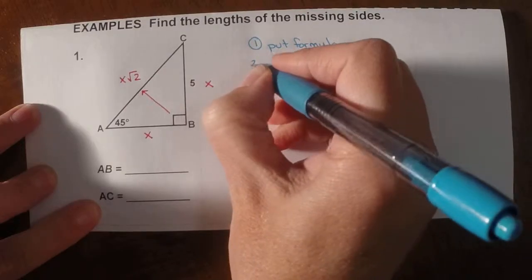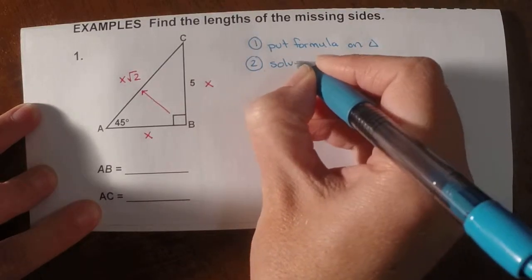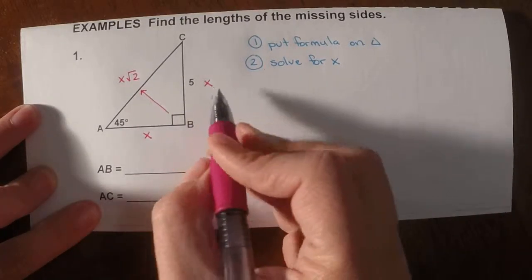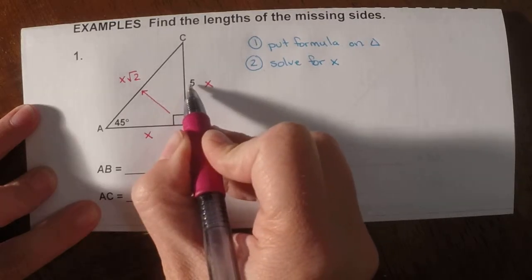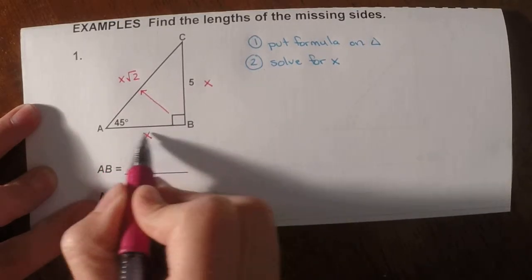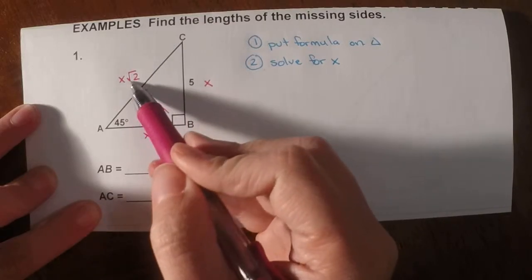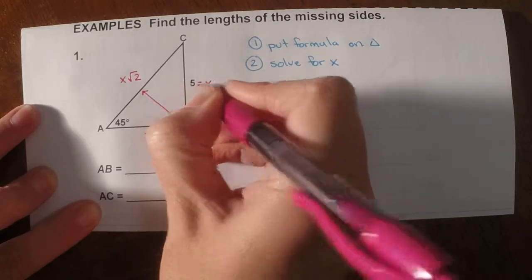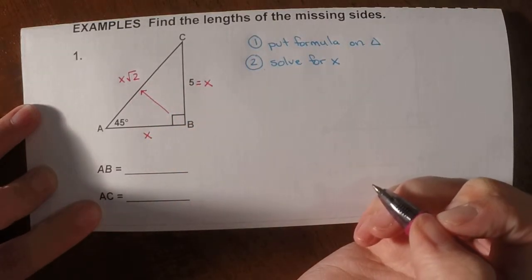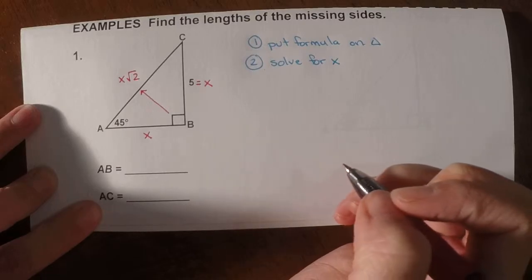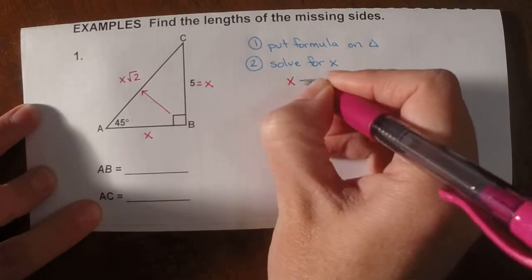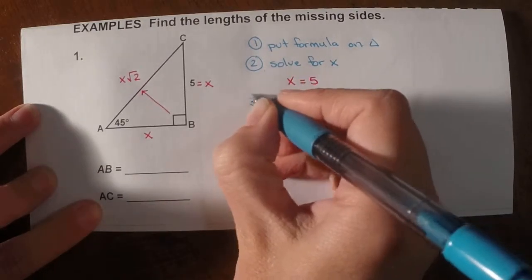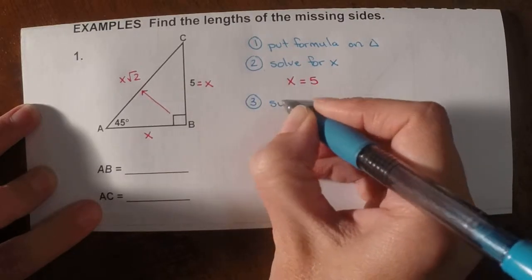Step 2 is to solve for x. What you're going to do is find a place on the triangle where you have part of your formula and a number that's already there. So notice this side wasn't labeled, this side wasn't labeled. So this is what we're going to use to solve for x. All I do is put an equal sign in between. And then it's like an equation, except in this case, I don't have to solve. So in this case, x is equal to 5. Then part 3 is to substitute x back in.